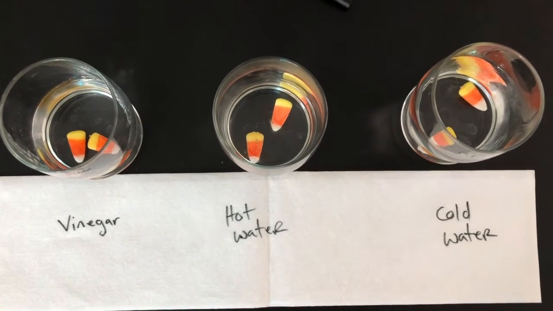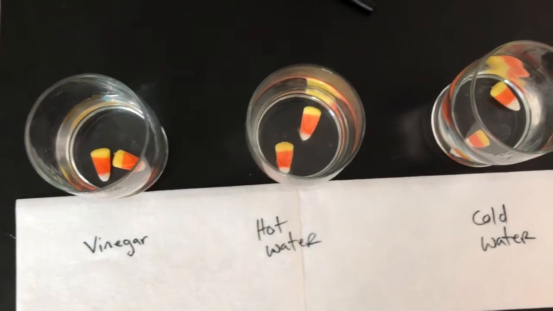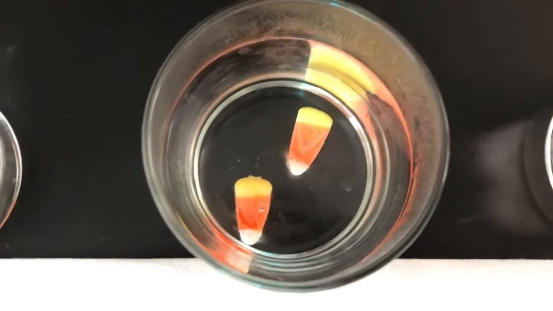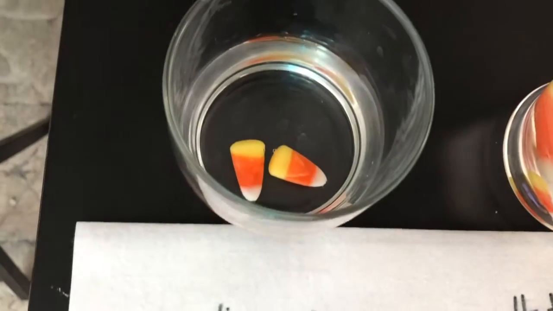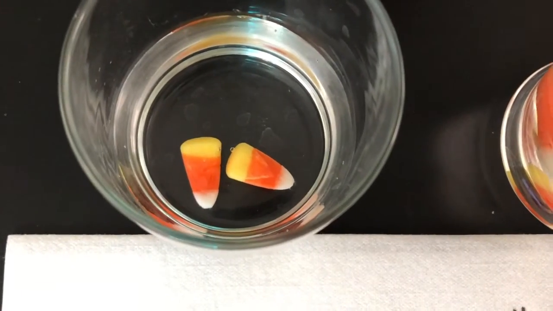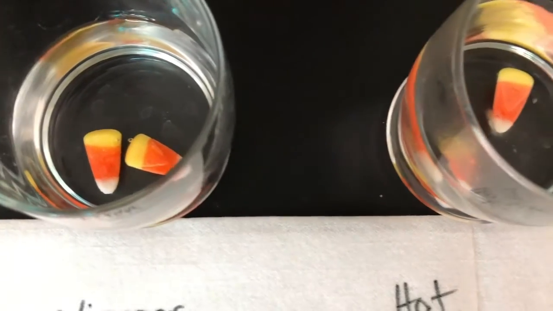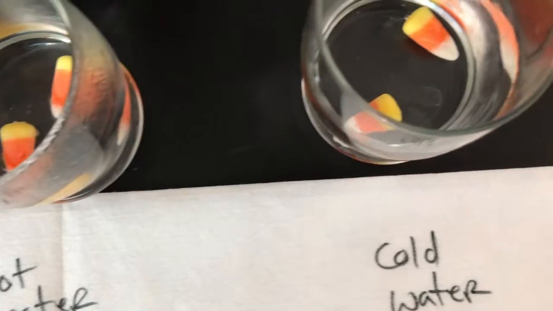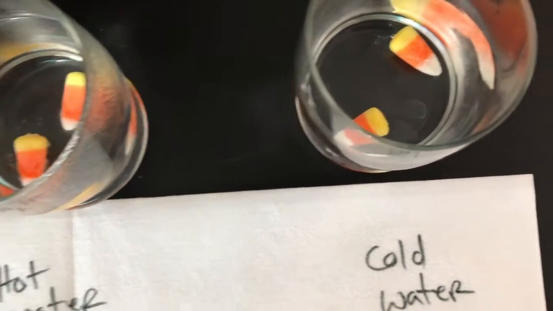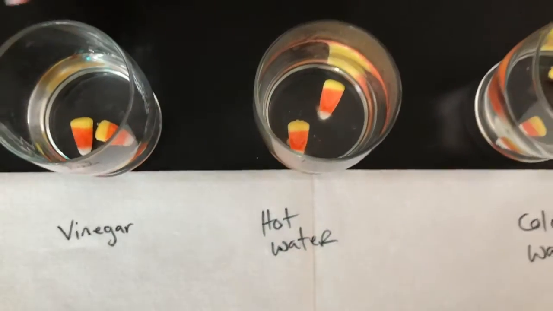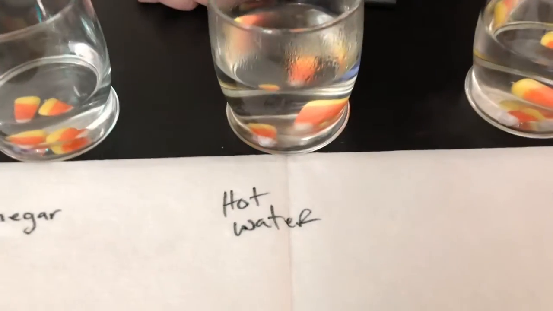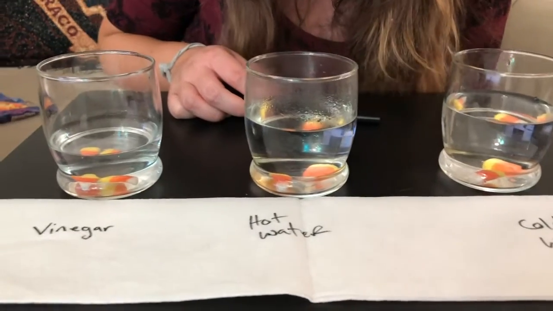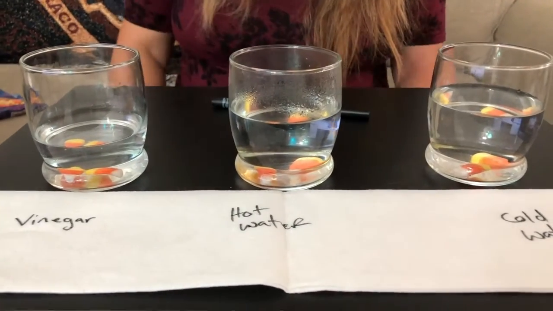And you can kind of see we've got some bubbles being released out of the one in the hot water. I see some bubbles coming, and it kind of looks a little bit different color-wise. And same thing over here in the vinegar, I can see kind of a film over the candy corn. In the cold water cup, I see a little bit happening, but I think I see the most happening in our hot water over here.